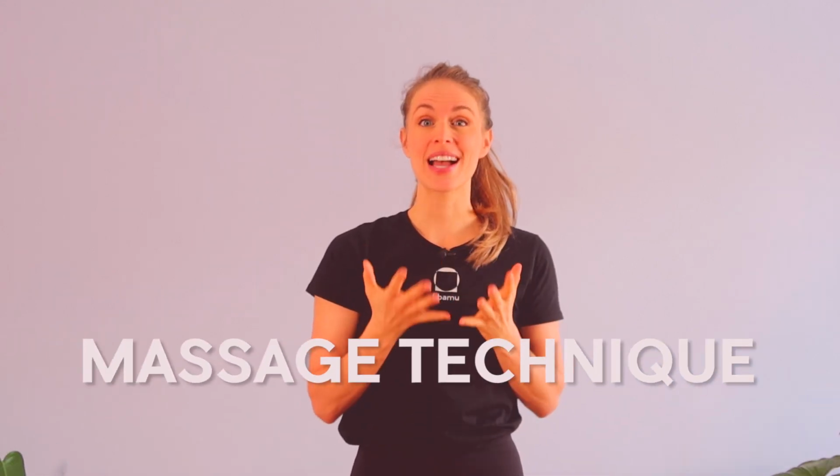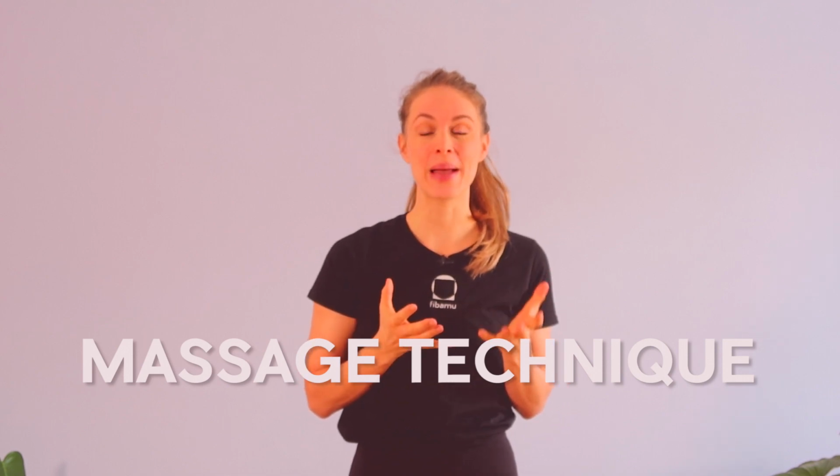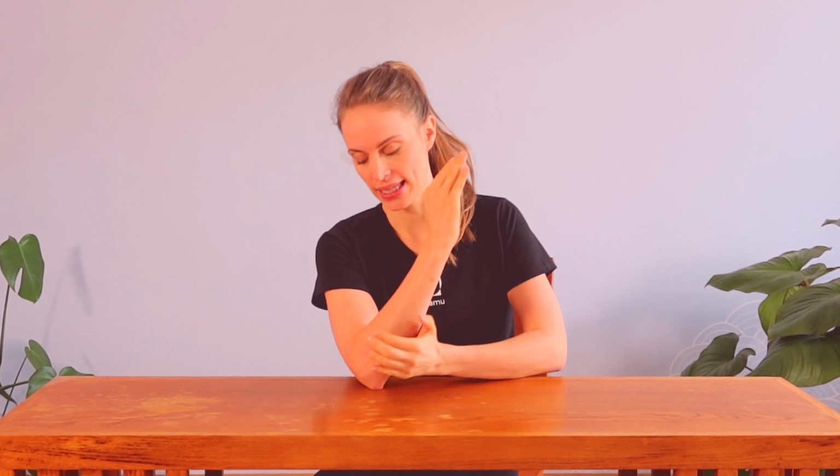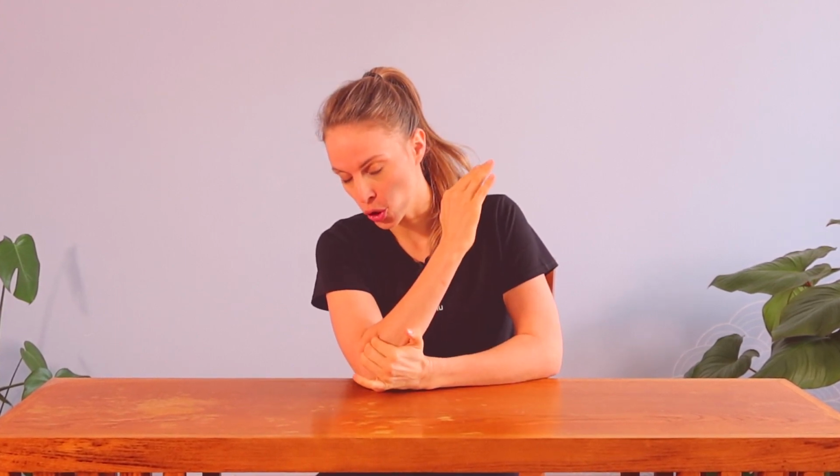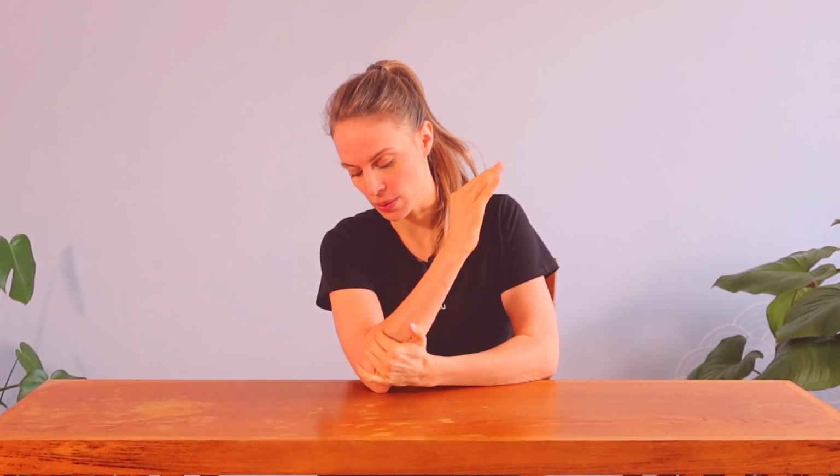So let's do our massage technique to help you alleviate the pain. Find yourself a spot around the table where you can place your elbow. Bring your painful elbow on the table, on the surface, and then you take the other hand and go close to the elbow onto the muscle, and you try to find a trigger point, okay? Should be fairly easy to find a sore spot there. I have found one already. And then you stay here for a moment, just applying pressure, okay?